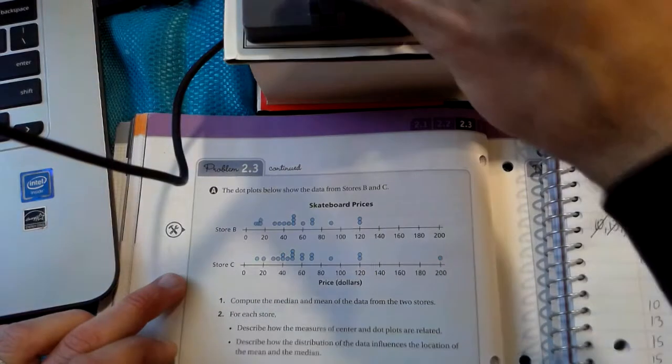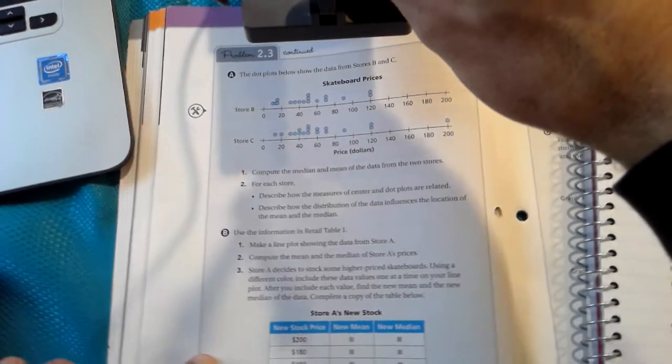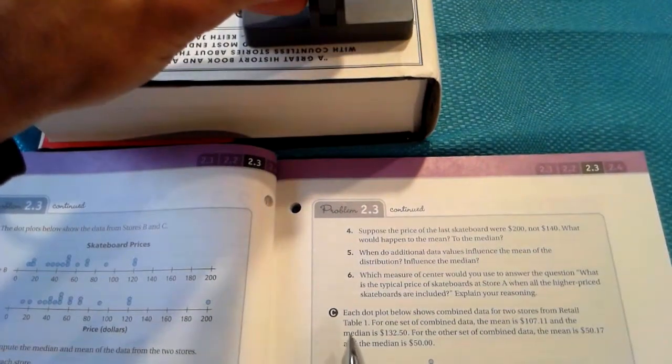Who knows? Anyway, I'd love for you guys to finish A and B today. You'll notice B starts on page 42 and then it goes up to the top on page 43. And then we'll save the rest of the investigation for tomorrow, okay?